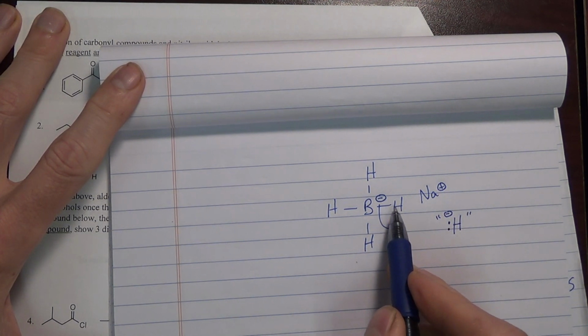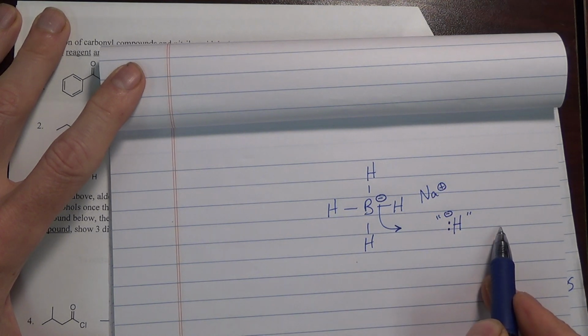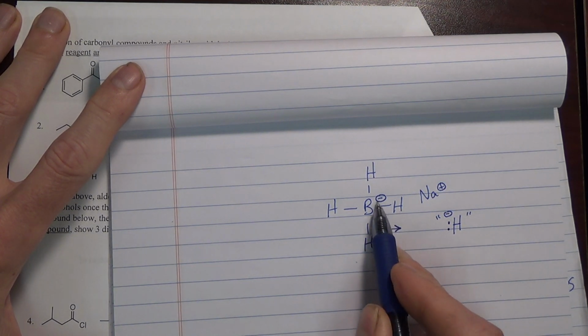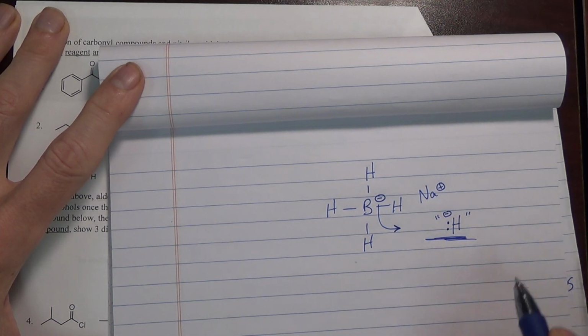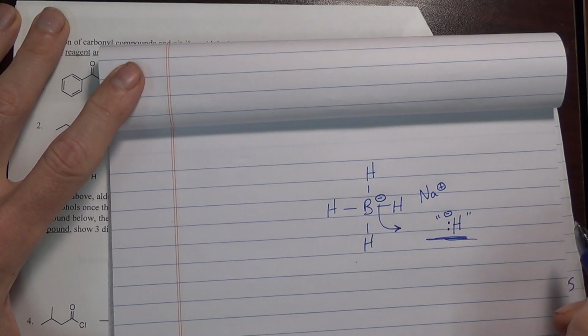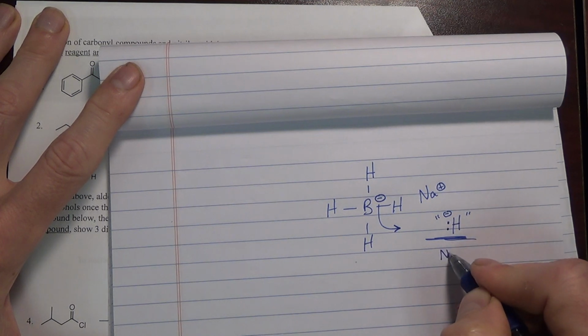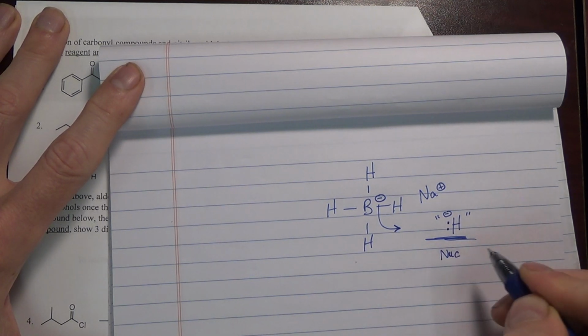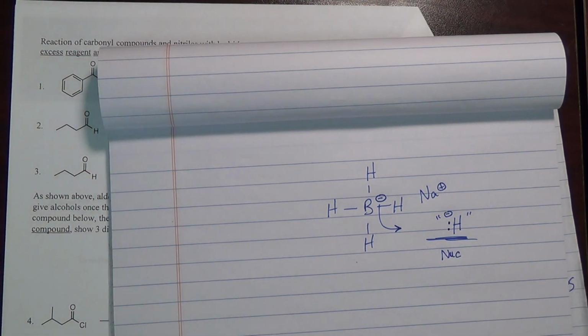Well, the H and 2 electrons, the 2 electrons can go and react with something else. It's almost like a sigma bond acting as a nucleophile, but we can consider it like a hydride. And the hydride here is going to be our nucleophile. It's not H+, it's H- with a lone pair.